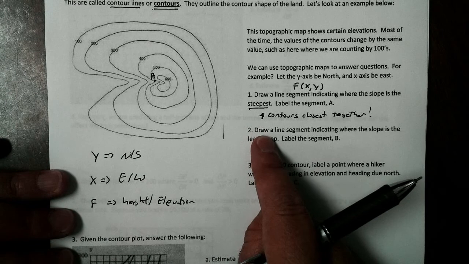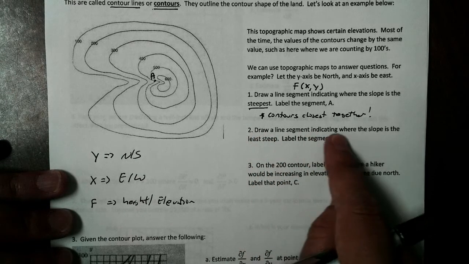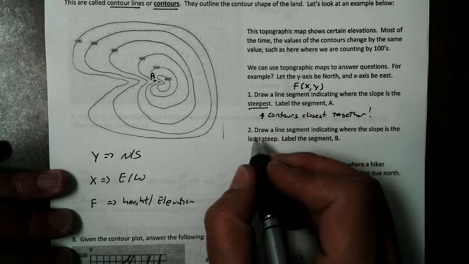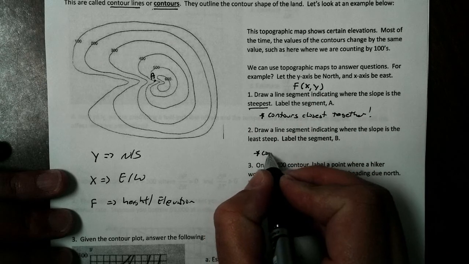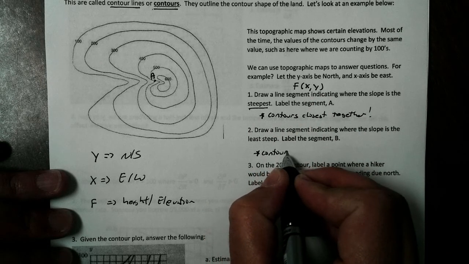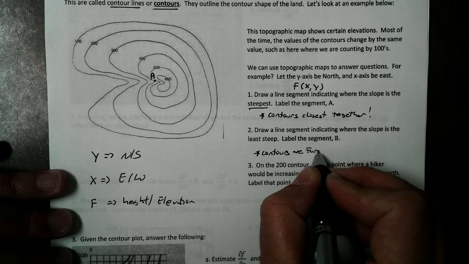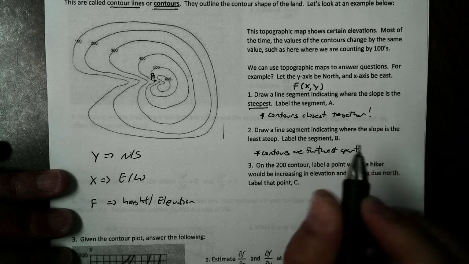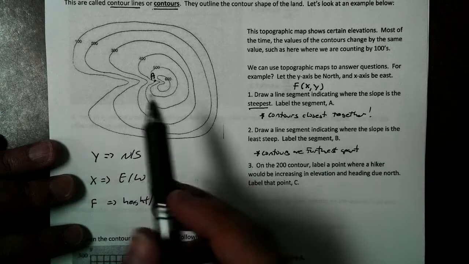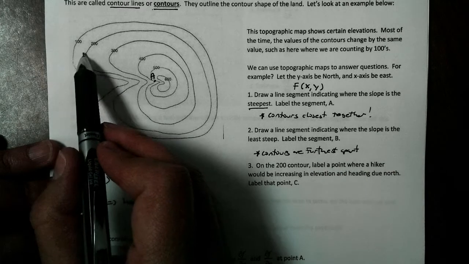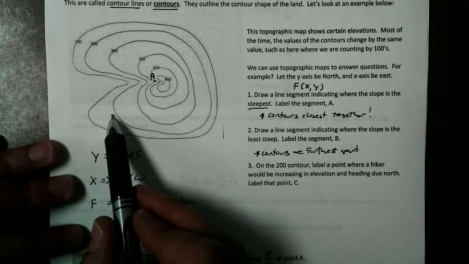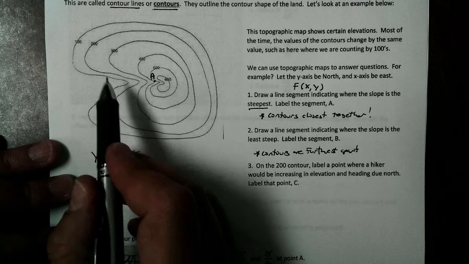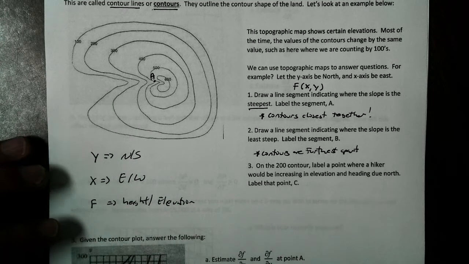The next question says to draw a line segment indicating where the slope is least steep. Well, if the steepest is where the contours are closest together, this should be where the contours are furthest apart. Now, it's not so simple as just saying, oh look, they're far apart here. You really have to think about it. They don't have to just be going east, west, north, south. They can go in some sort of weird direction.